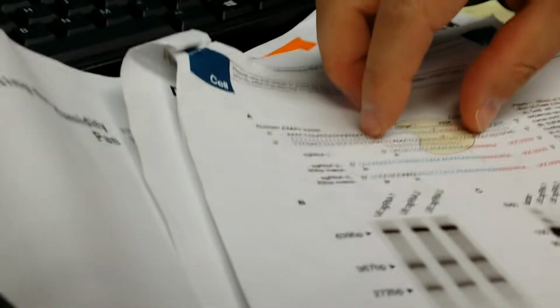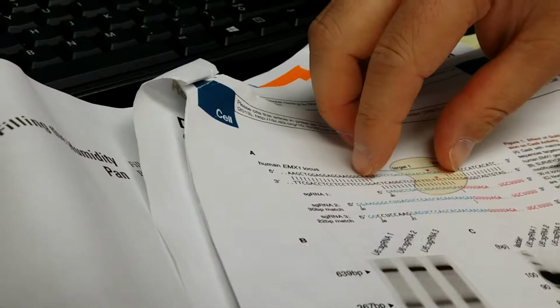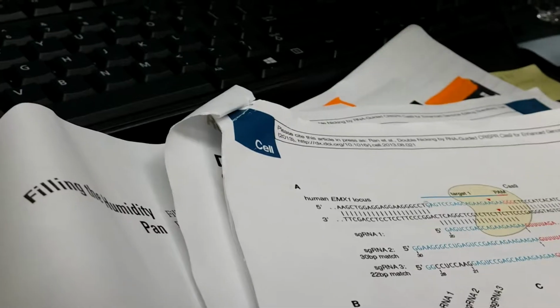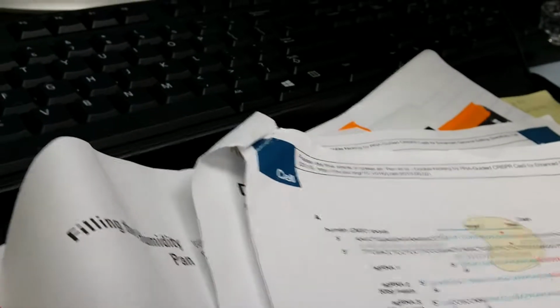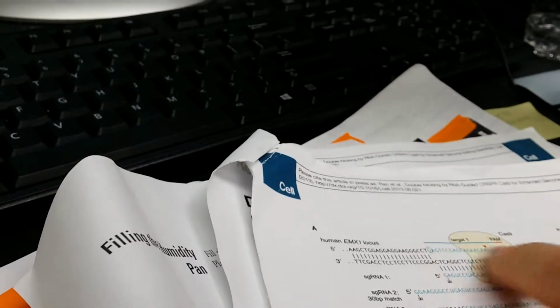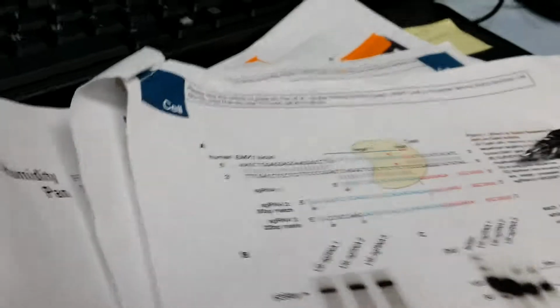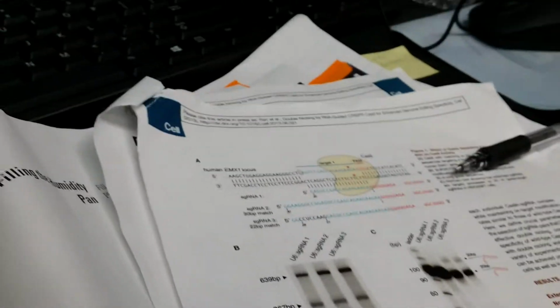This will cut here, it'll go to the gene, hopefully cutting. You synthesize this fragment, just like a primer, and then insert it into this plasmid. And this will make RNA, right? You put the plasmid into the cell, and the cell will make RNA.